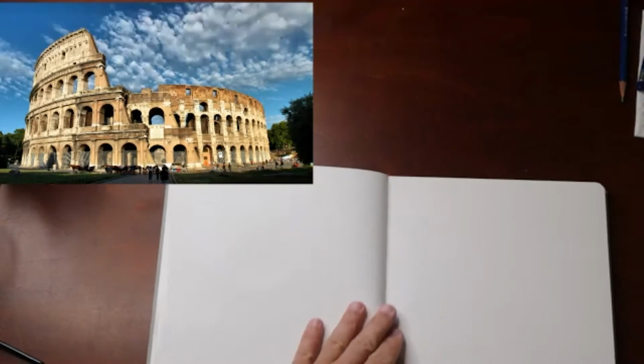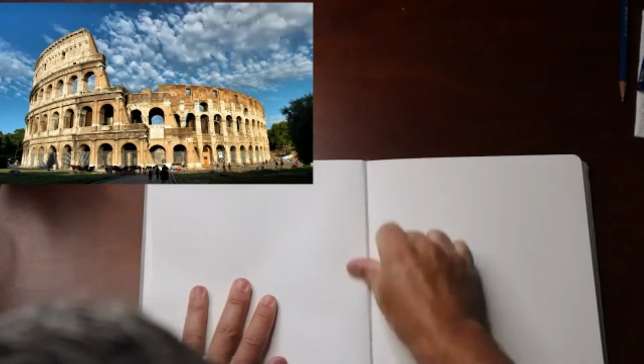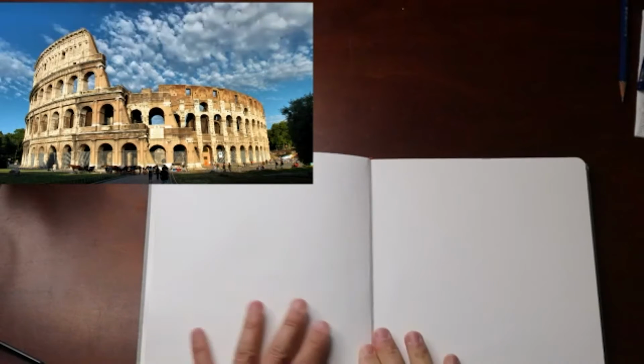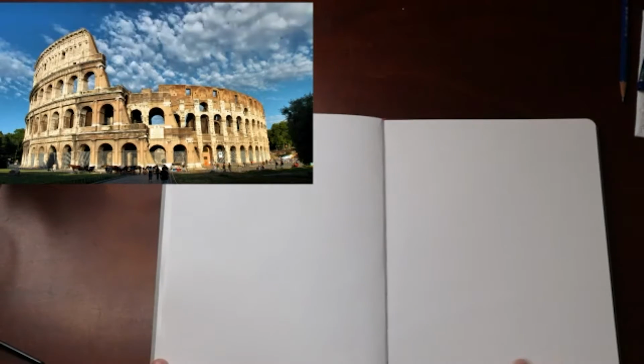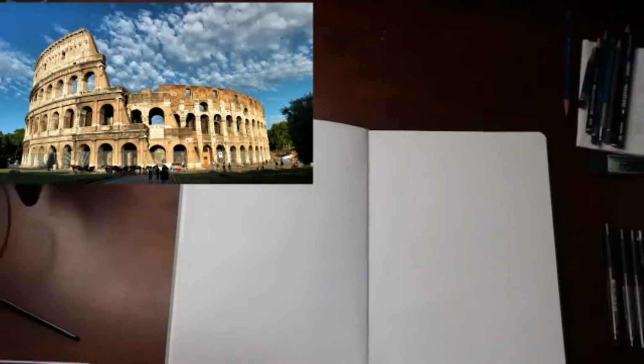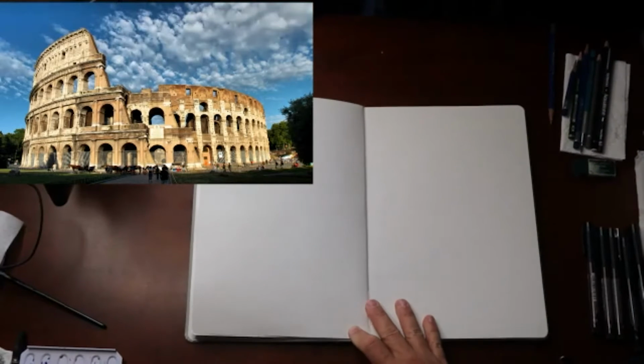Okay, so we are going to the Coliseum. Now I might make this one a 2-page. And I'm gonna have to deal with that little crease in the middle. We call it the gutter.